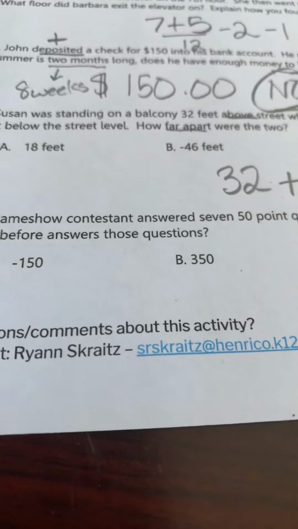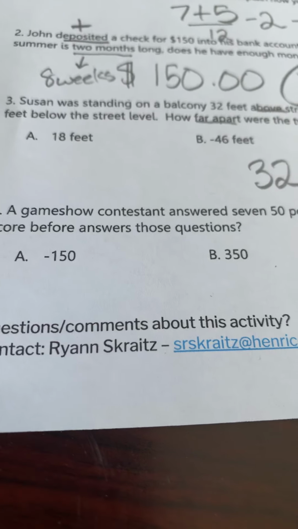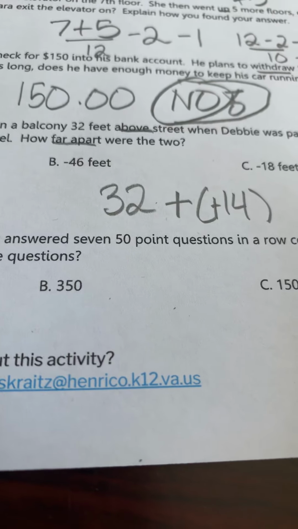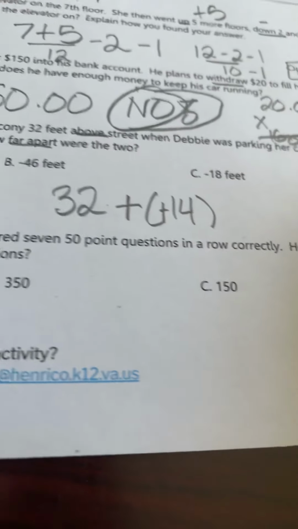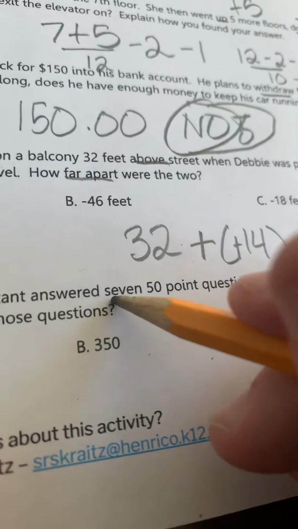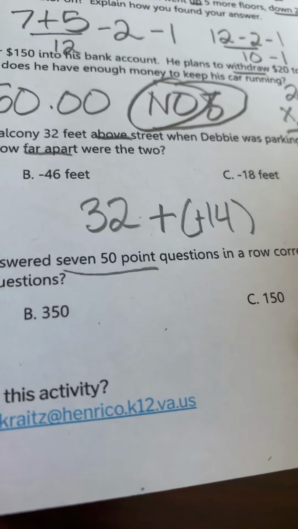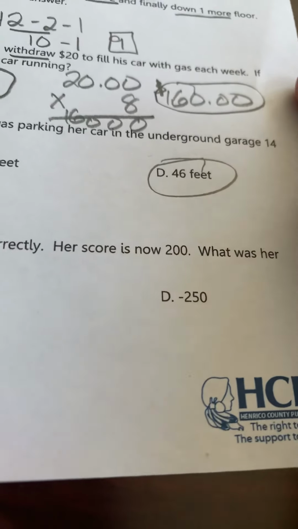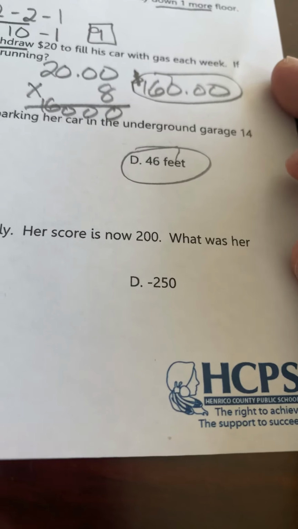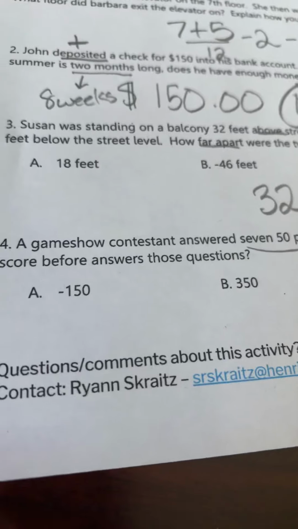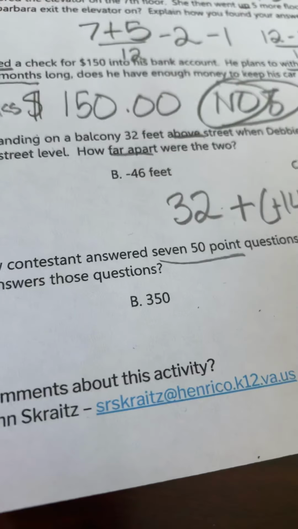All right, last question. A game show contestant answered 7 50-point questions in a row correctly. So what we're probably going to need to do first is multiply that together. Her score is now 200. What was her score before answering those questions?